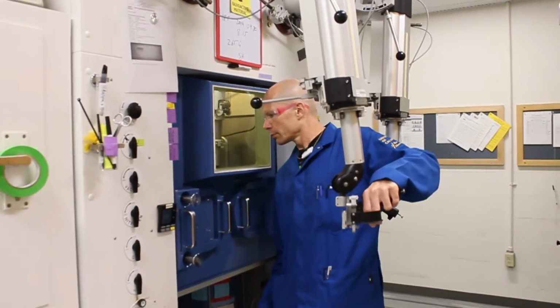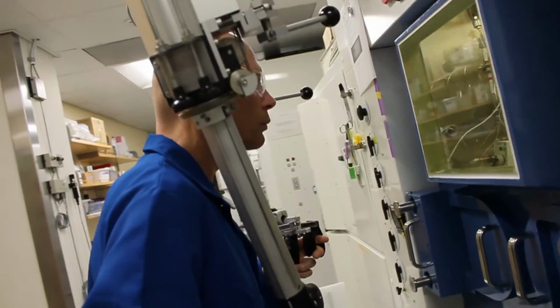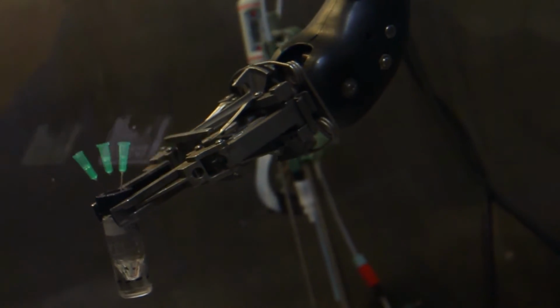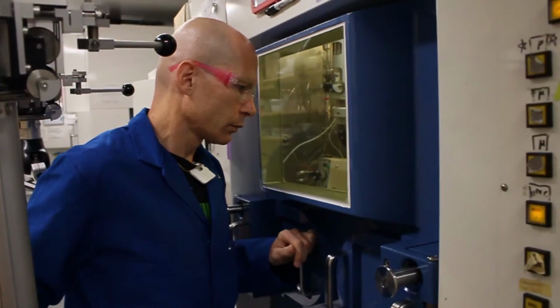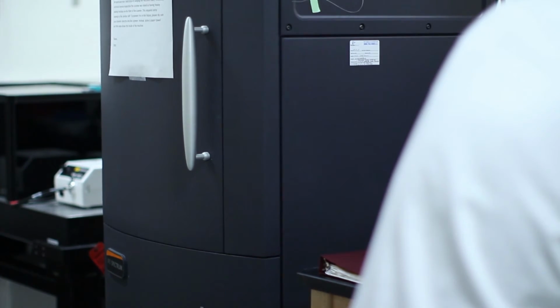For positron emission tomography, PET imaging, we need to have radiopharmaceuticals that we can inject into the animals, and we have facilities for doing that. We have a biomedical cyclotron and radiochemistry hot cells in which we can produce the radiopharmaceuticals. So in the spectrum of technologies for animal imaging, we have optical imaging as well.